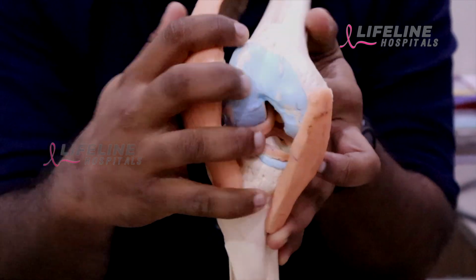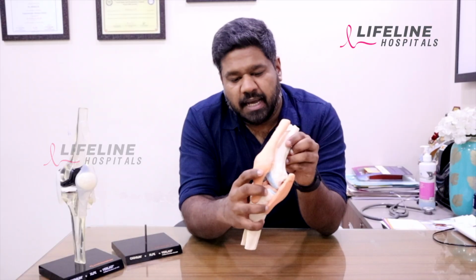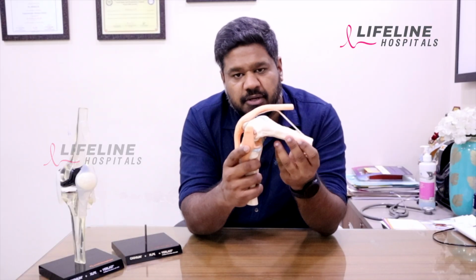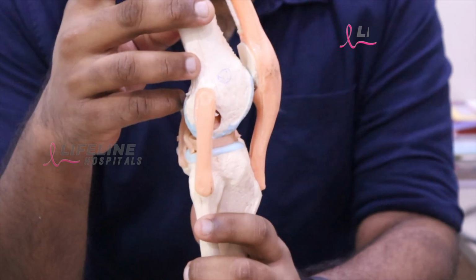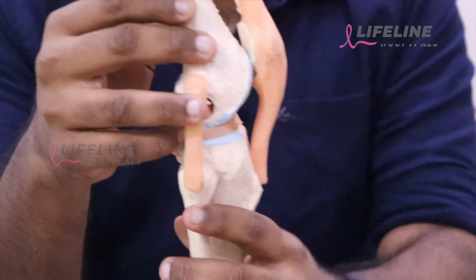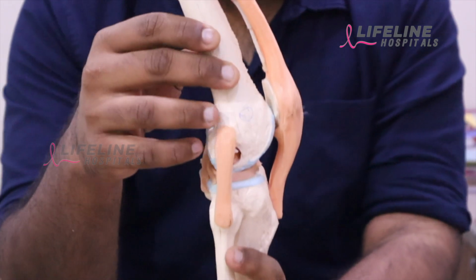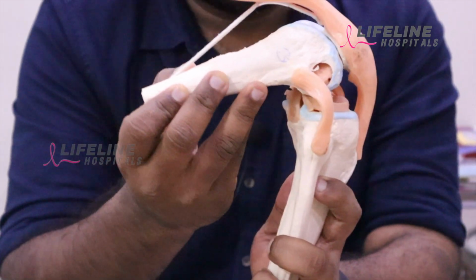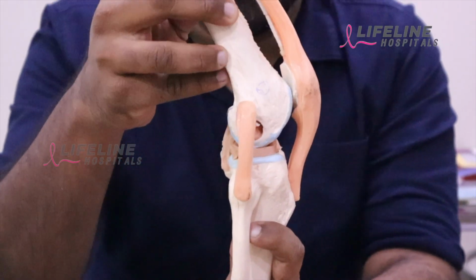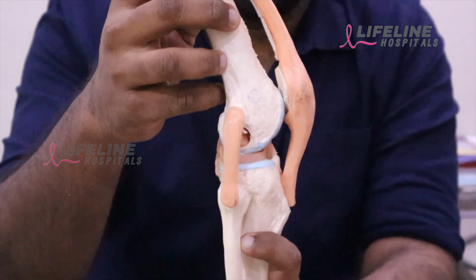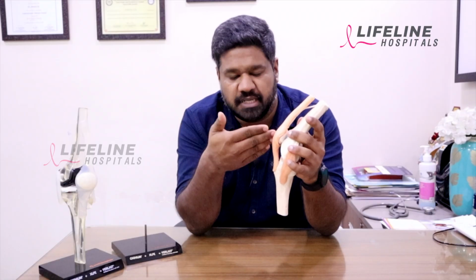So when these areas come in contact with bone, every time you bend and extend your knee, these cartilages start degenerating, and that's when your bone starts rubbing with the bone, and there's no cushioning effect in between two bones. That's the reason you start having pain, and that's the reason you go into osteoarthritis of the knee joint.